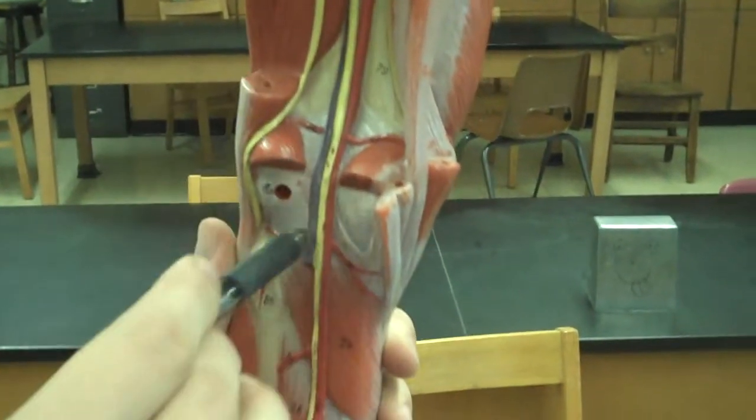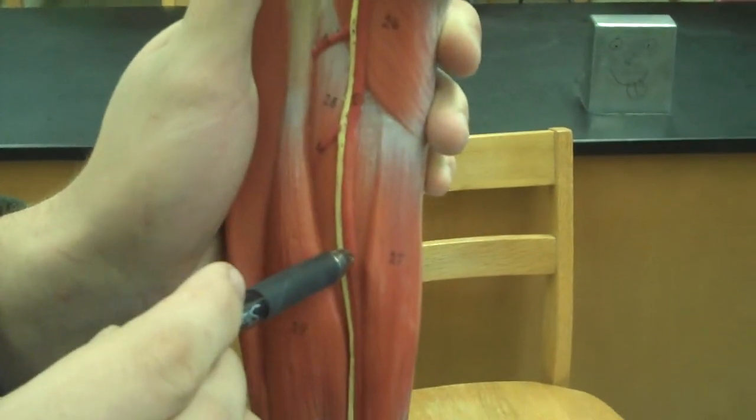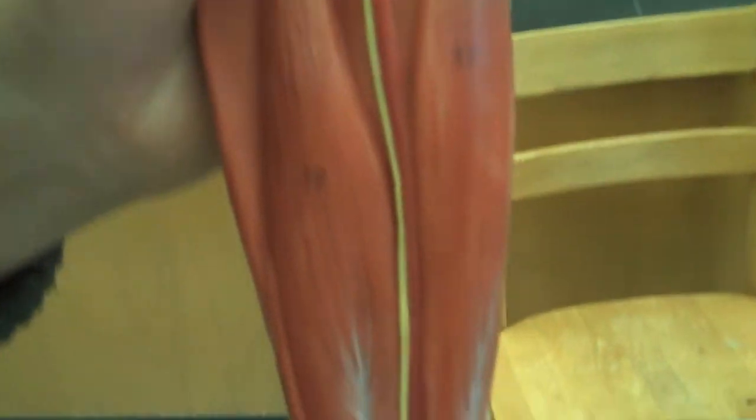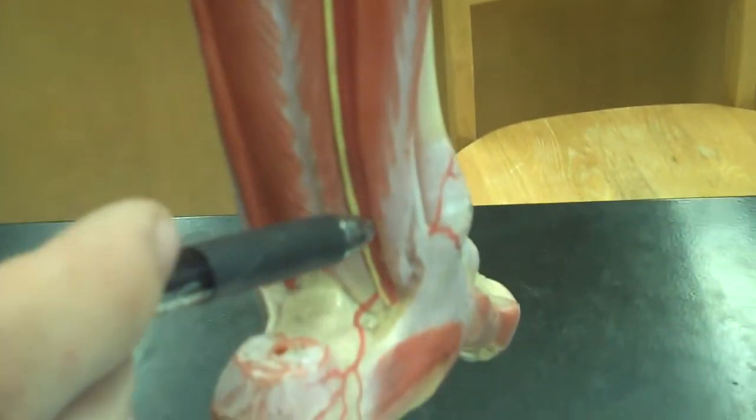Then continuing down, you have the posterior tibial artery running down the back of the bone here. And then if we spin it around, you'll see in there is the anterior tibial artery.